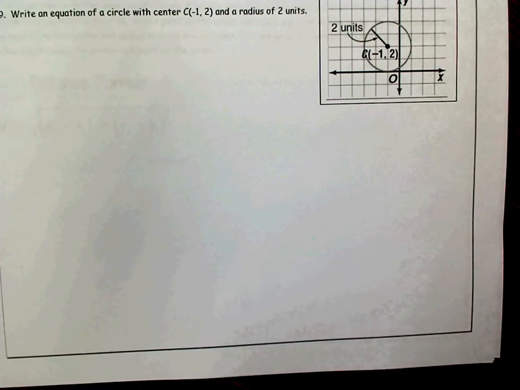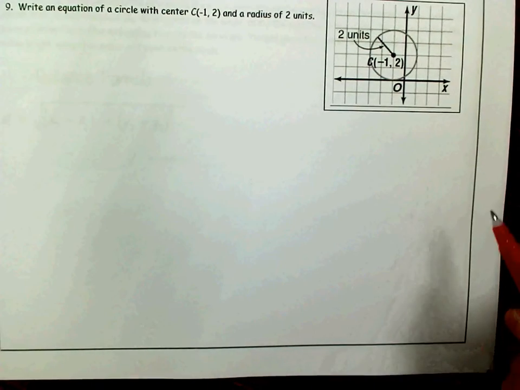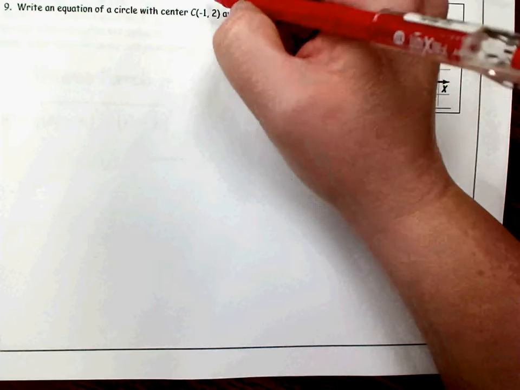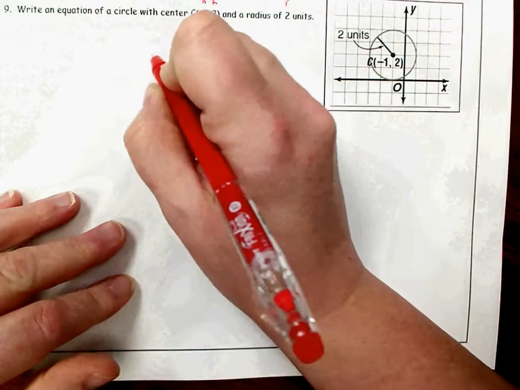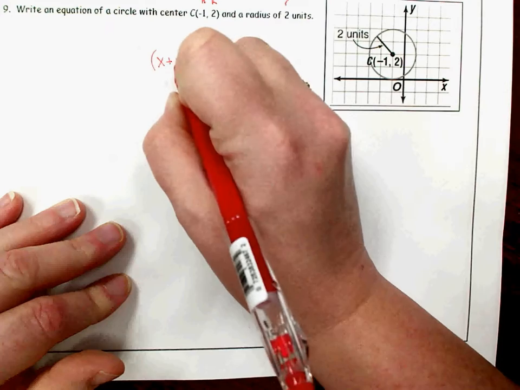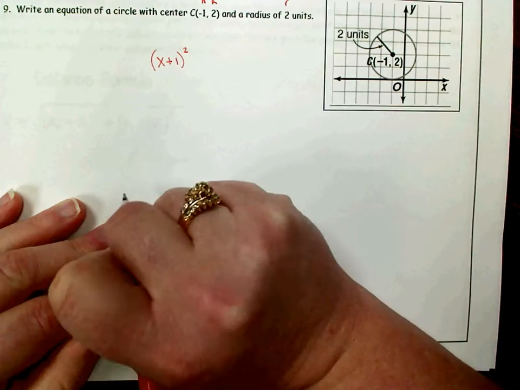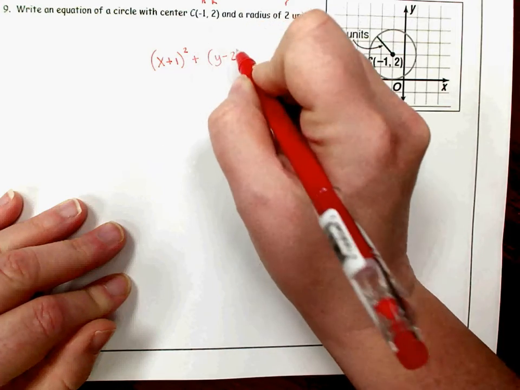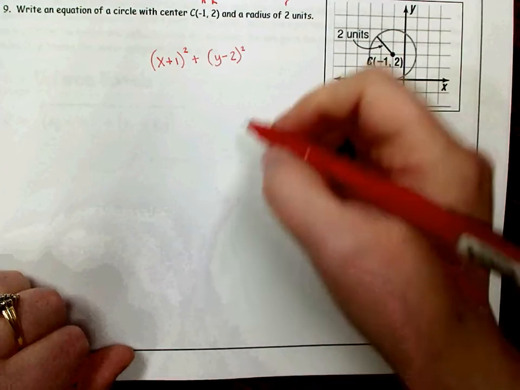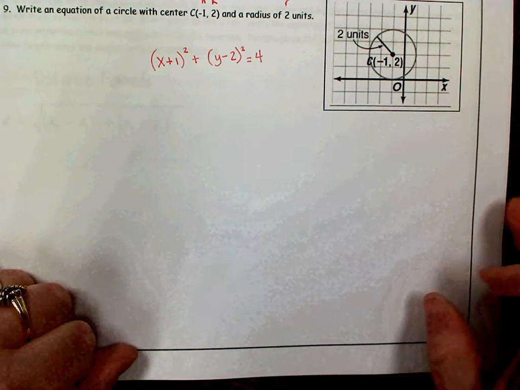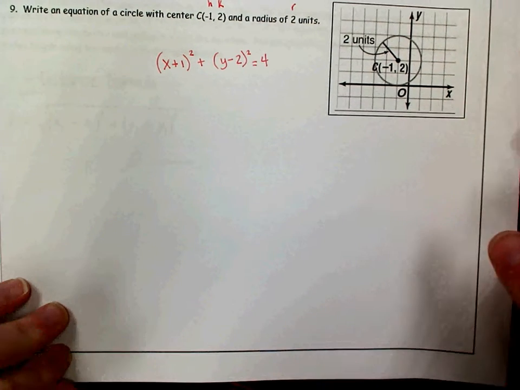So let's look at the back of your discovery from today. Number 9 says to write an equation. You're given the center as -1, 2 and your radius of 2 units. So this is your h and k, and this is your r. So writing that equation, you would have x minus h, and x minus a -1 makes that x plus 1. Don't forget your exponent of 2. Plus your y minus k squared, so that stays subtraction. Don't forget the squaring, equals the radius squared. So 2 squared would be 4. There's the equation of that circle.